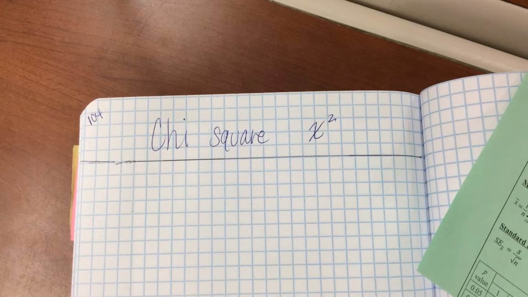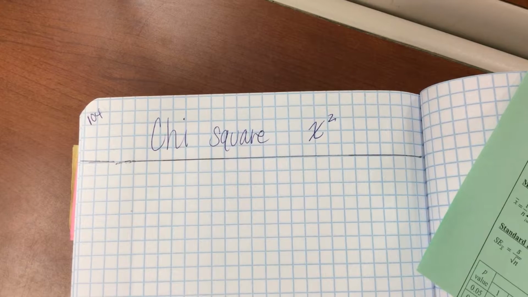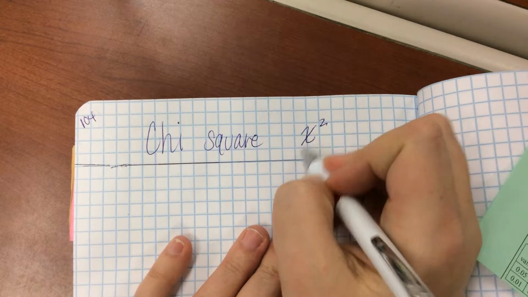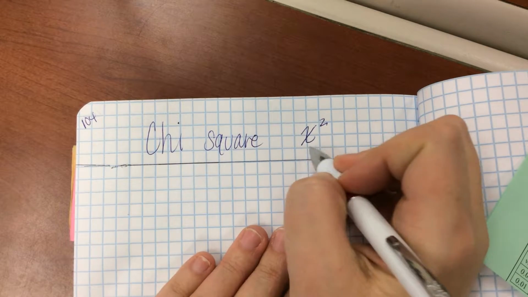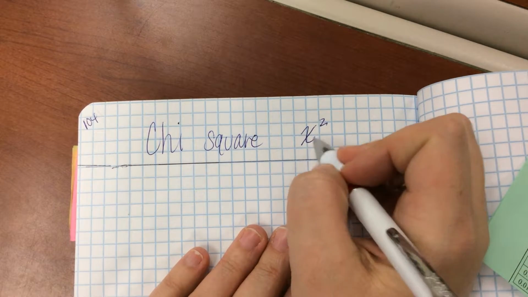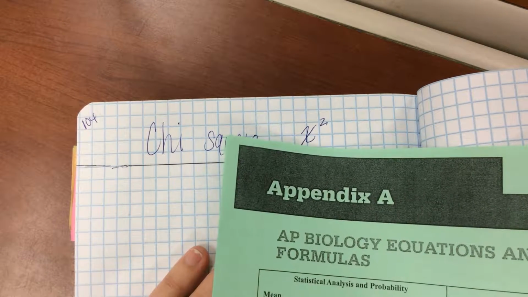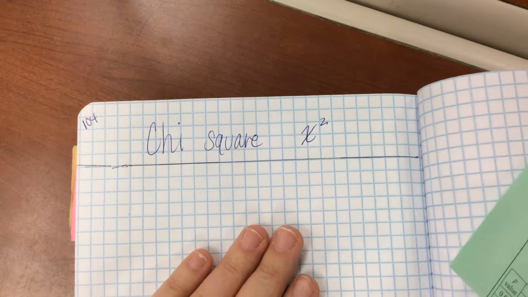I do want you to have a spot in your notebook for chi-square. Chi-square is this χ, a lowercase Greek letter, with the square. You do need your AP formula sheet as well, but we won't use that for a little bit.